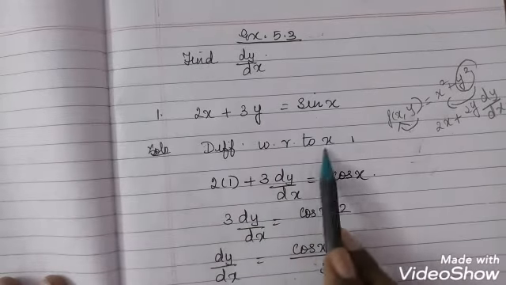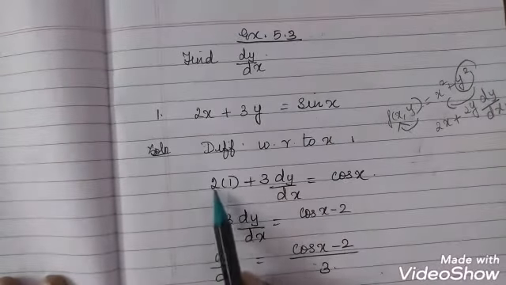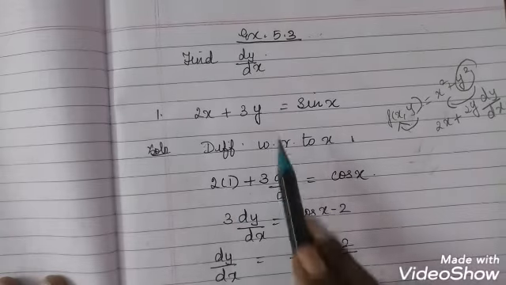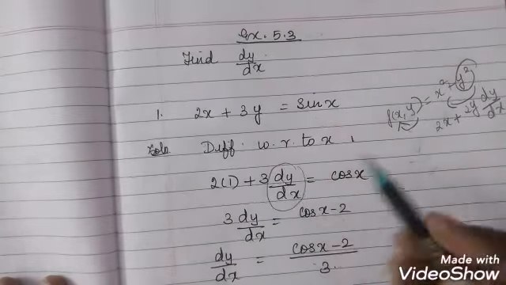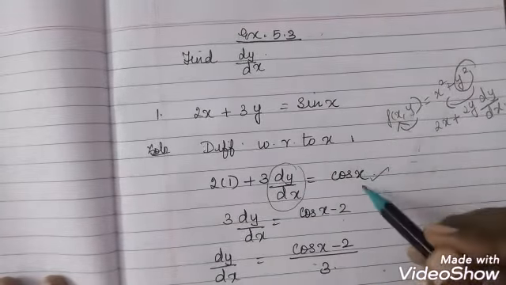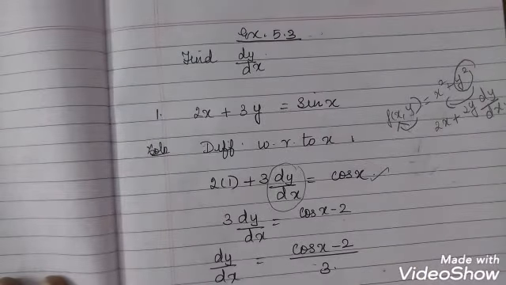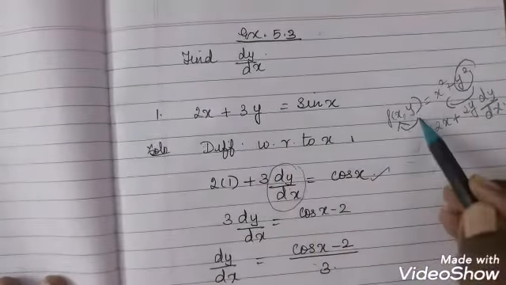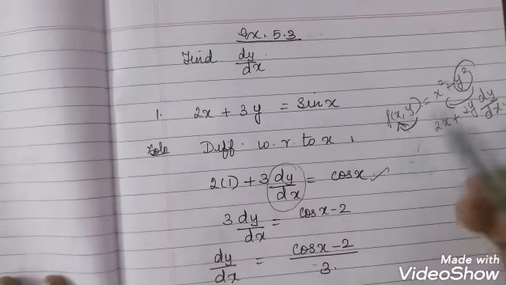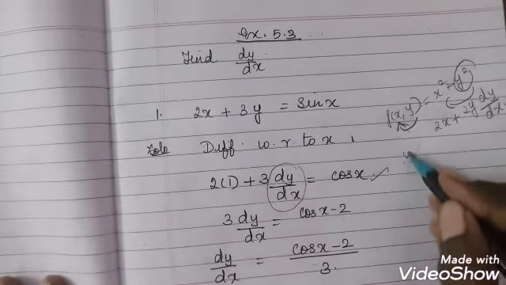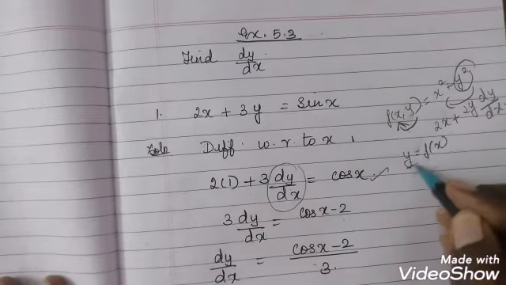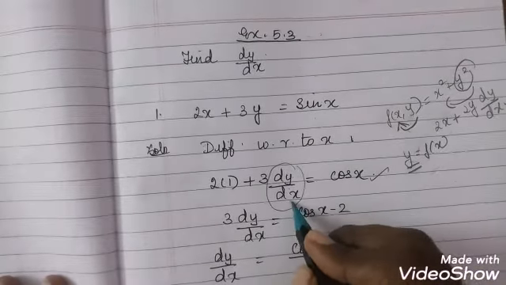When you differentiate it with respect to x, what will you get? 2 into differentiation of x, which is 1, plus 3 into differentiation of y, which is nothing but dy by dx, equal to differentiation of sin x. What is differentiation of sin x? It's nothing but cos x. You remember why I write dy by dx? Because y is said to be dependent on x in this case. In other words, y is a function of x here. Therefore, when you differentiate it, I'll have to write it as dy by dx.